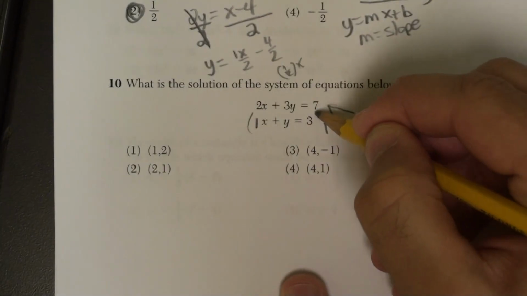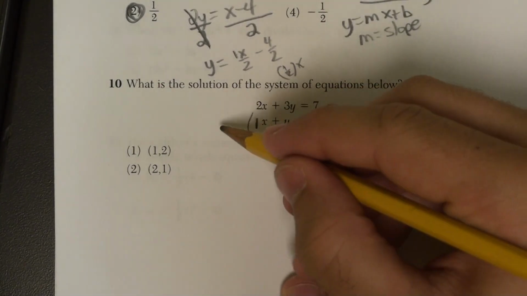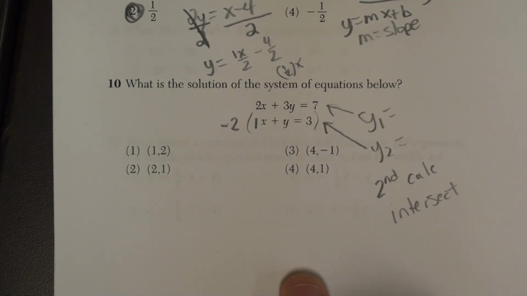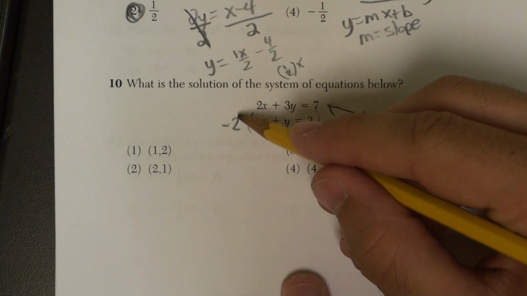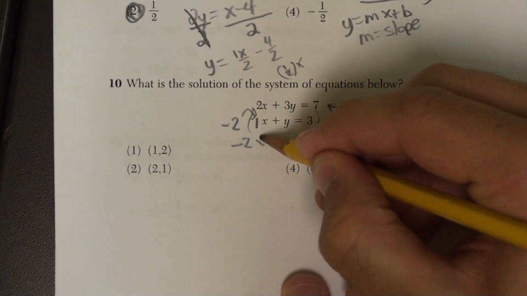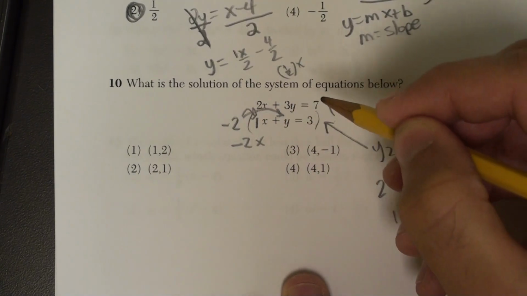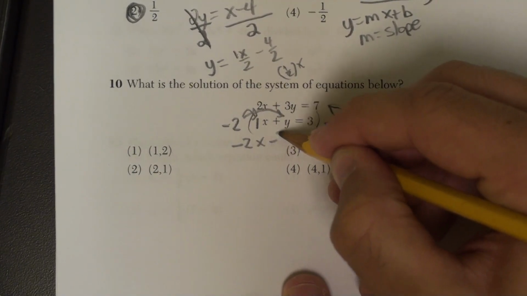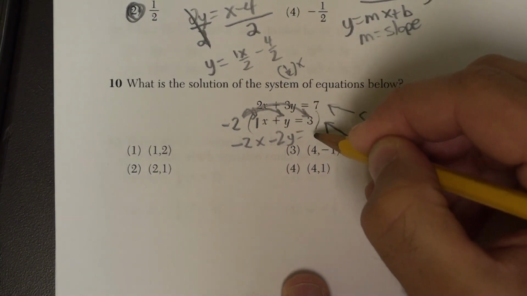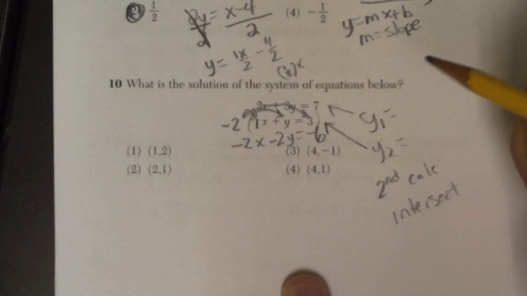I would multiply this whole system of equations by equation by -2. This is the distributive property. -2 times x is going to give me -2x. -2 times y is going to give me -2y. And -2 times 3 is going to give me -6.